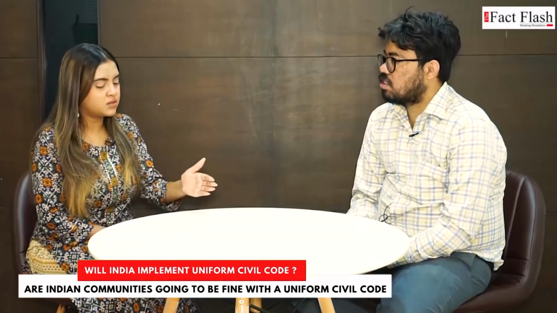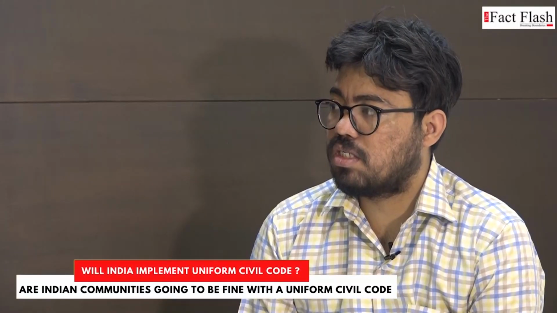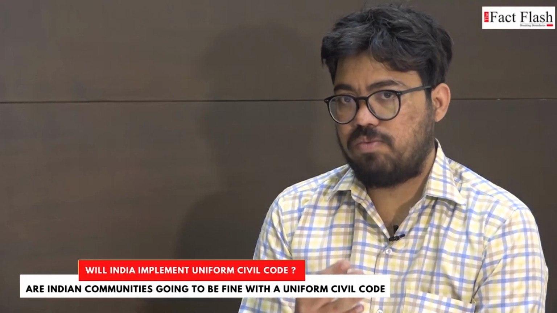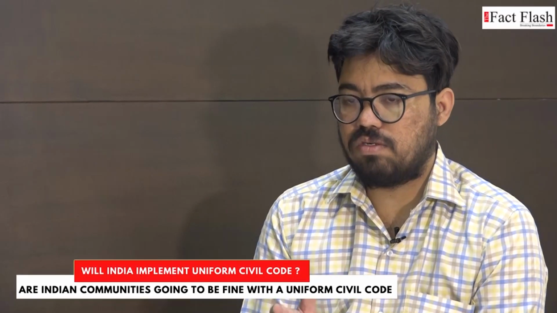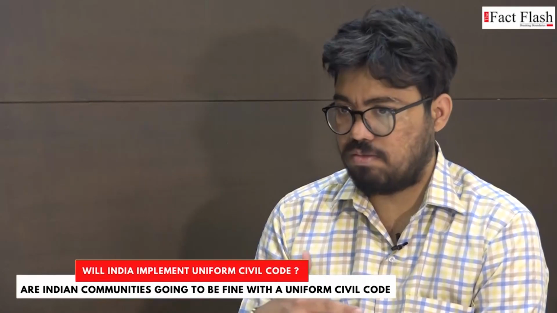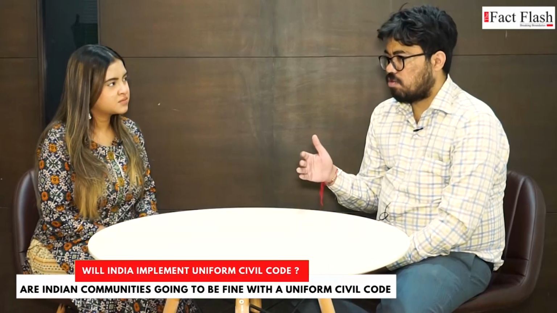Sir, also, hypothetically, if that's implemented, what legally can be the punishment if a community does not follow it? See, in triple talaq, even the people who were not in favor of triple talaq were saying that yes, you can ban triple talaq, but putting a fine is not an answer.